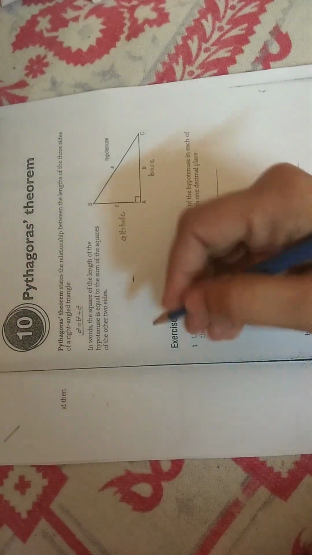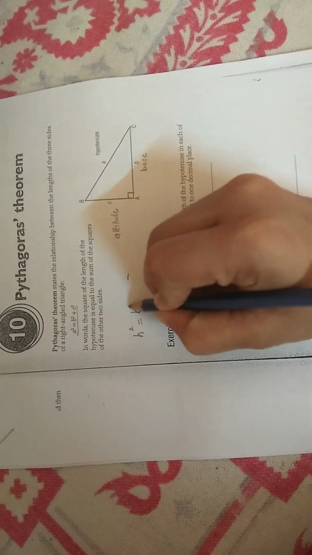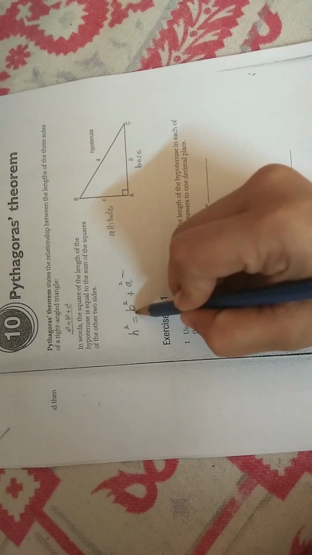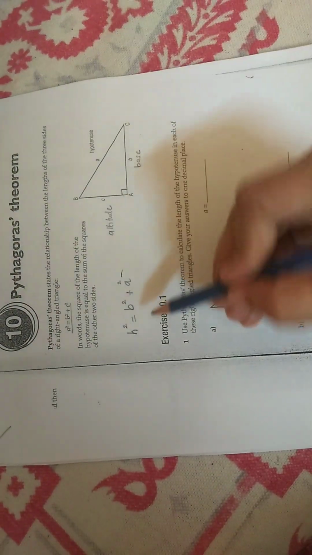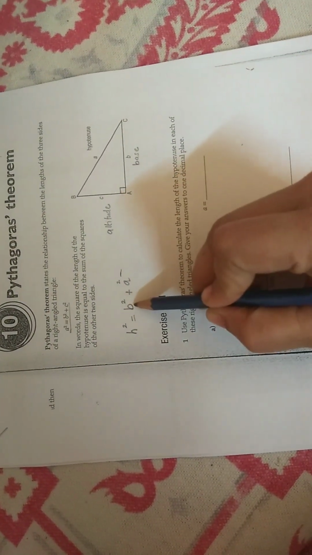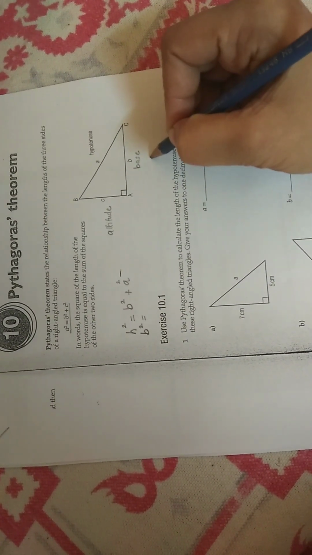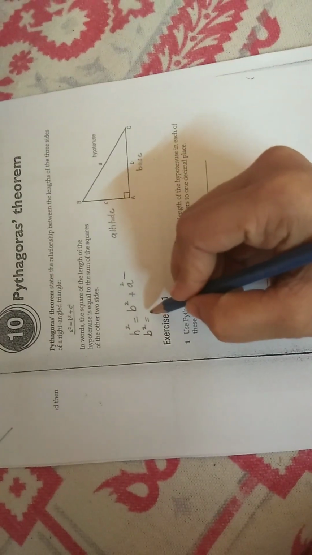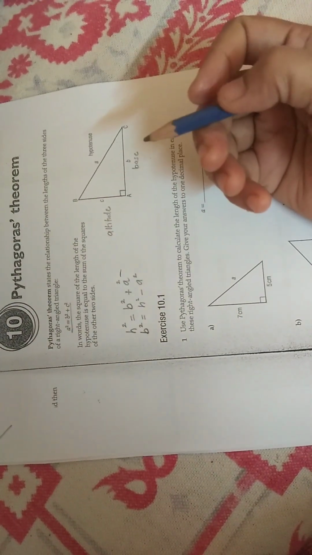So easily I'll suggest one more equation: hypotenuse square equal to base square plus altitude square. So with the beginning letters of the side names, we can follow any of this equation. So for getting the hypotenuse, base square plus altitude square. What can we do if we want the base square? Suppose if base is missing in a problem, but the other two sides are given, what we will do? Base square equal to hypotenuse square minus altitude square.